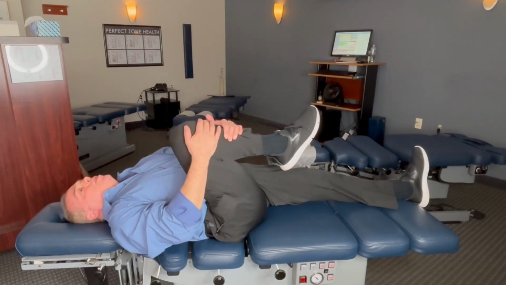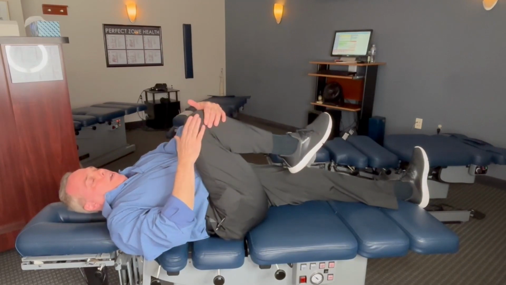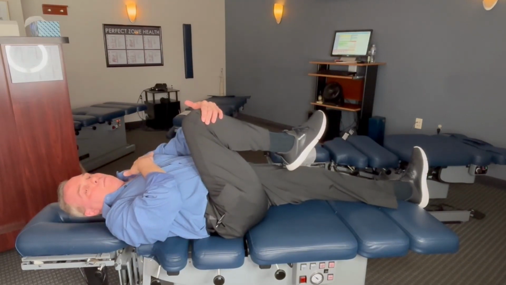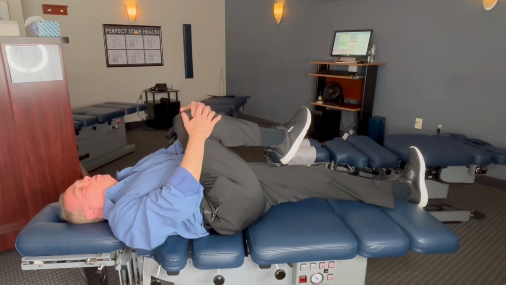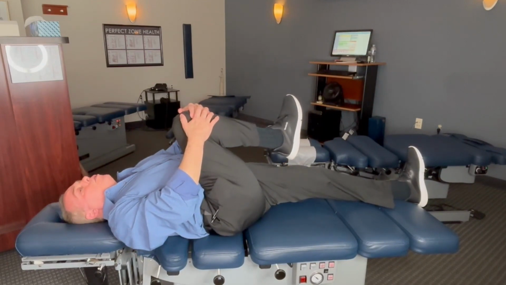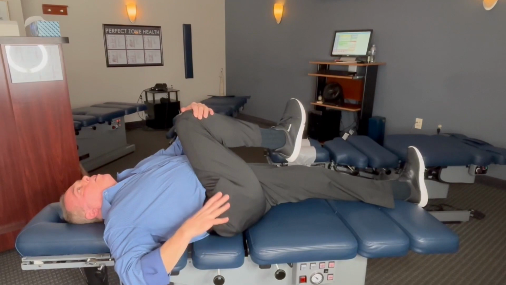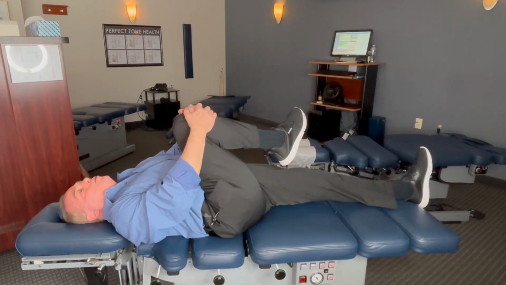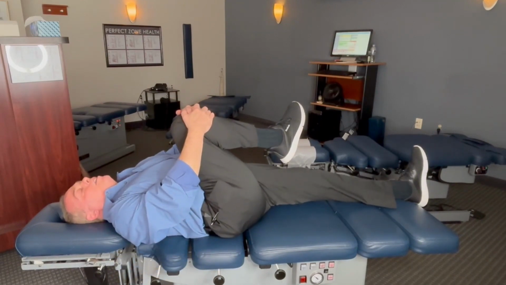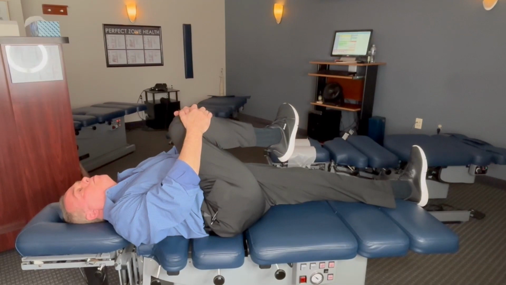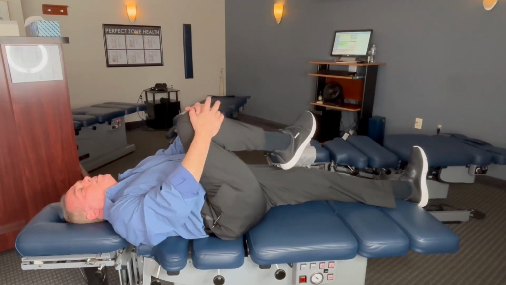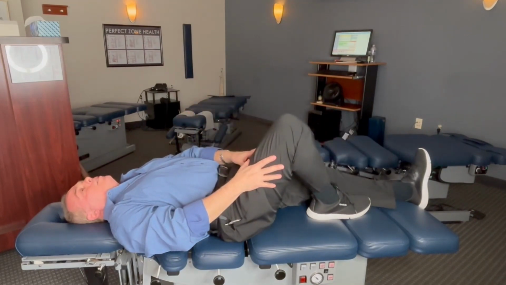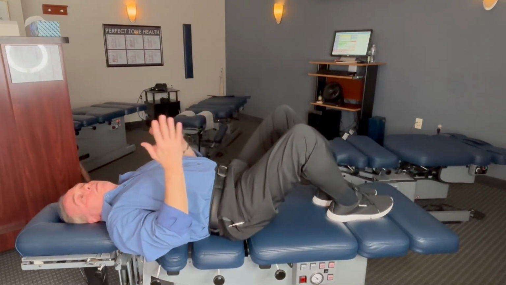Once I'm done with that, I'll back off a little bit, and then I'm going to bring the same knee towards my opposite shoulder. So I'm going to bring it across, and that affects a lot of different muscle fibers. And so you'll see that feels quite different as you bring your knee across to the opposite chest or to the opposite shoulder.